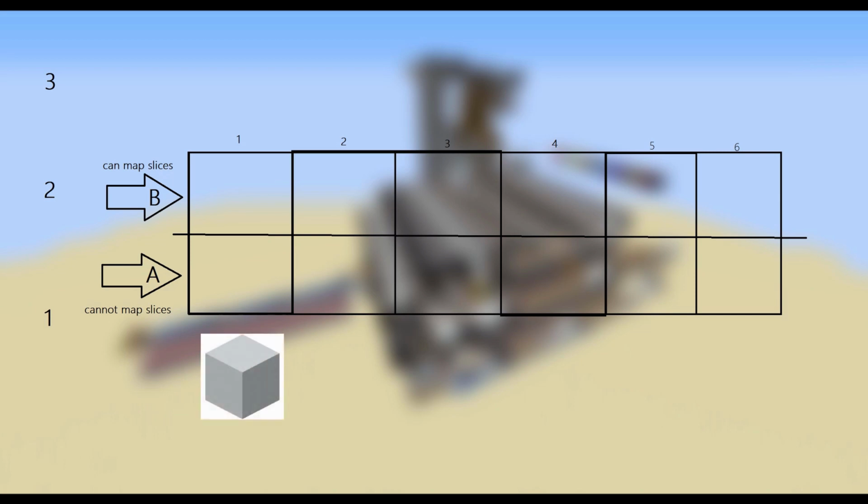If we then send a shulker box of the same item type, in this case white concrete, we'll send it through input A again, and it will get filtered into the correct slice, and the box will then get unloaded.